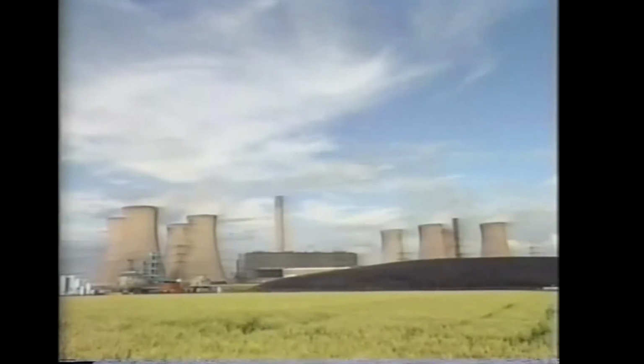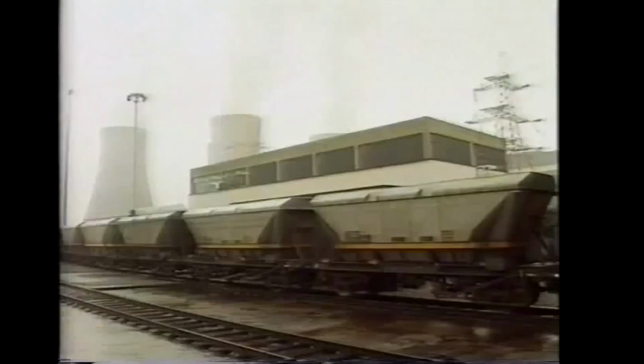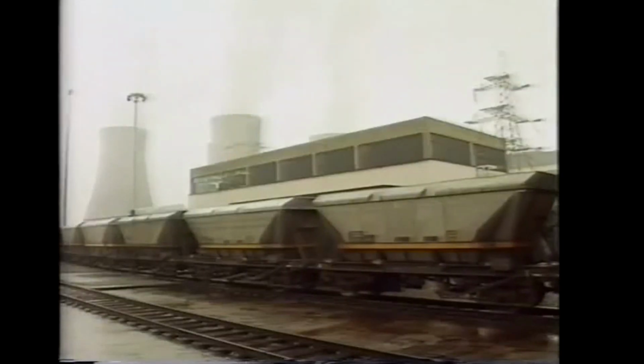More than 70% of our electricity is generated at power stations, which use coal as fuel to make steam. Coal is one of the fossil fuels, along with oil and natural gas. I'll just pause the video there. This was made in the 1980s, and the amount of electricity now produced from coal has diminished dramatically since. The percentage of coal that's being produced now is a lot less, and we'll look at that later on in this topic.